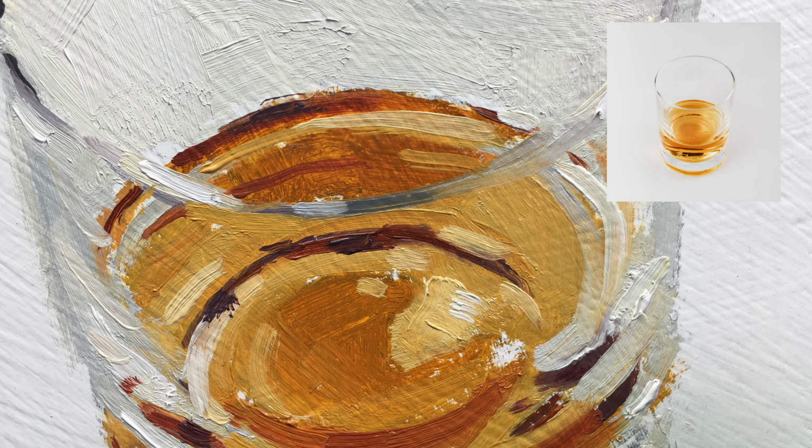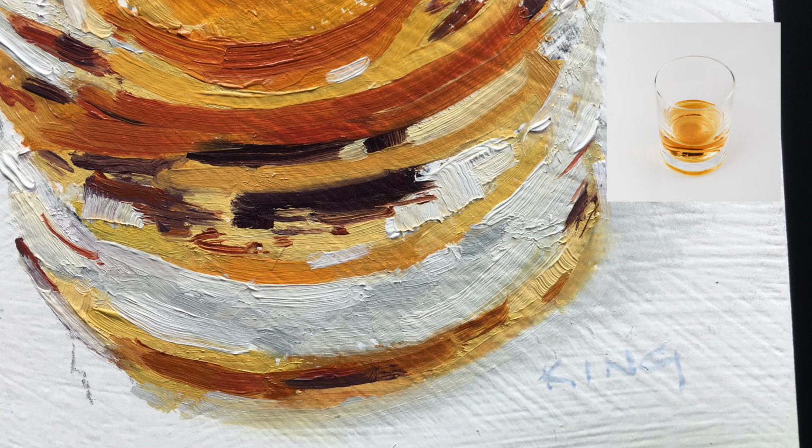I encourage you to give this a try. It'll help train you into painting looser and not being caught up in all the details, especially on transparent objects such as glass or liquids.